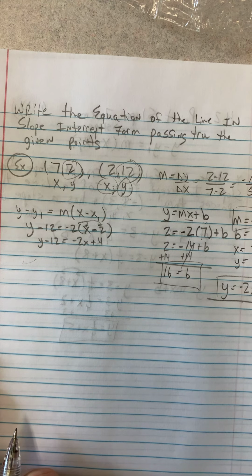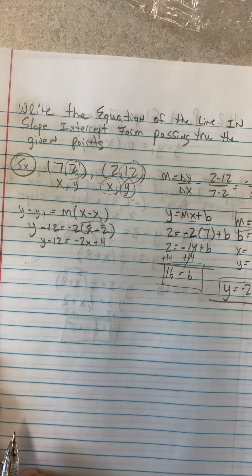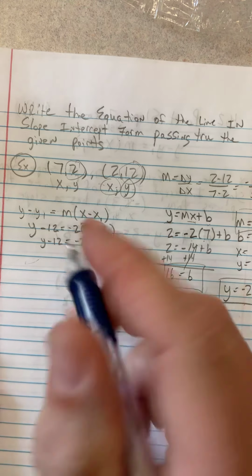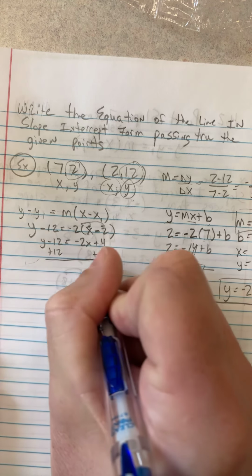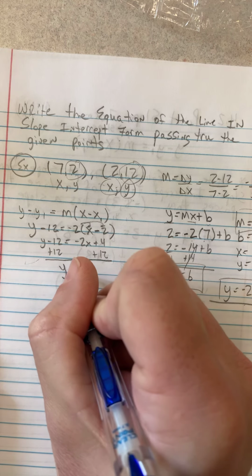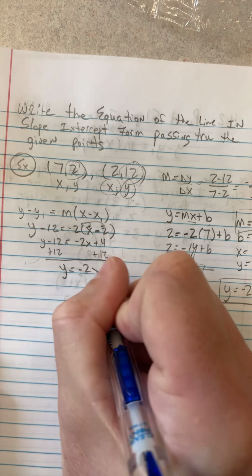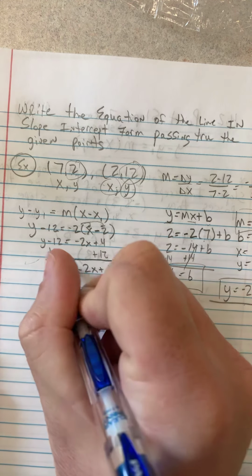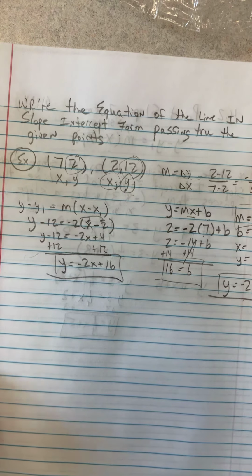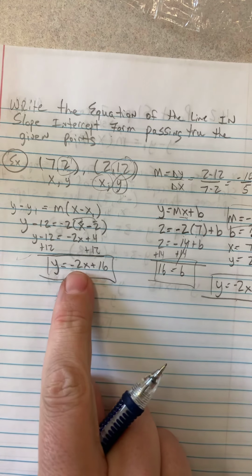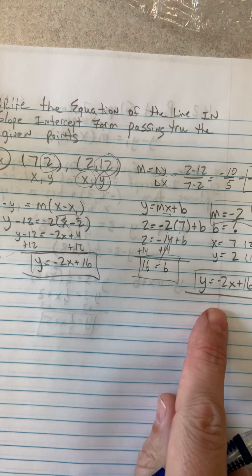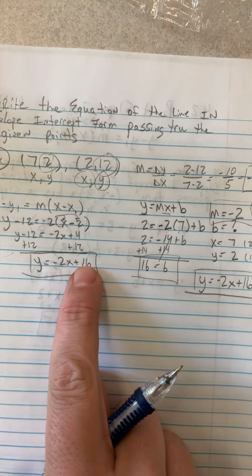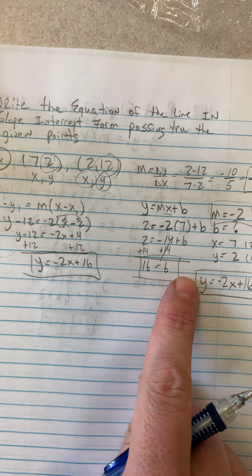I got that -2x plus 4 by distributing that -2. I can now solve for y by adding 12, and hopefully you can see this coming together. And I get the exact same thing. Using point slope form and using a different point, the equation of the line is still going to be the same. This works. I'm going to do mine this way.